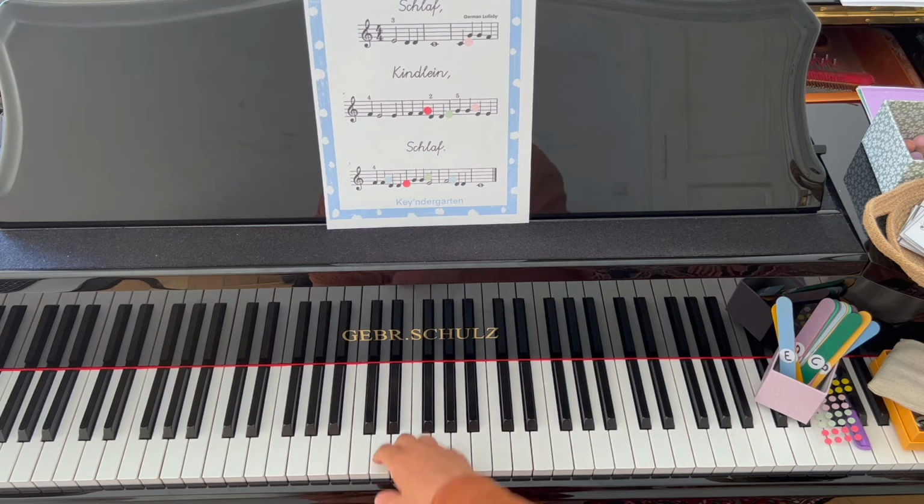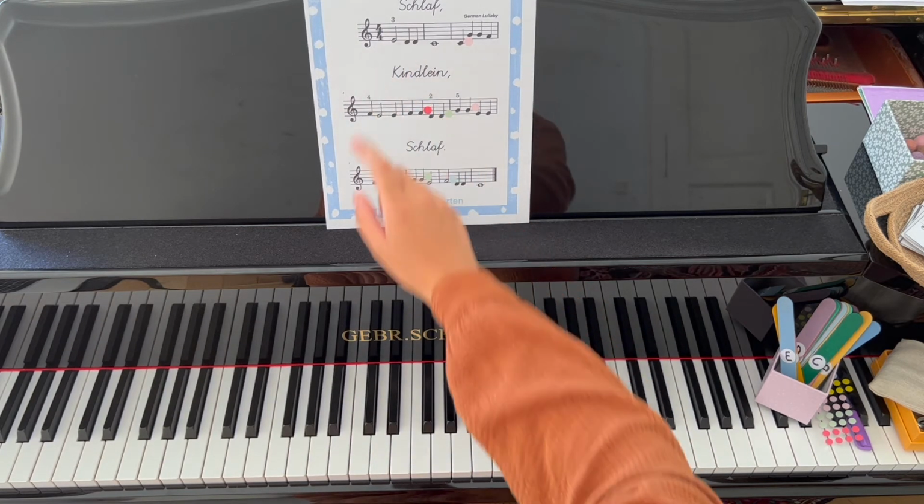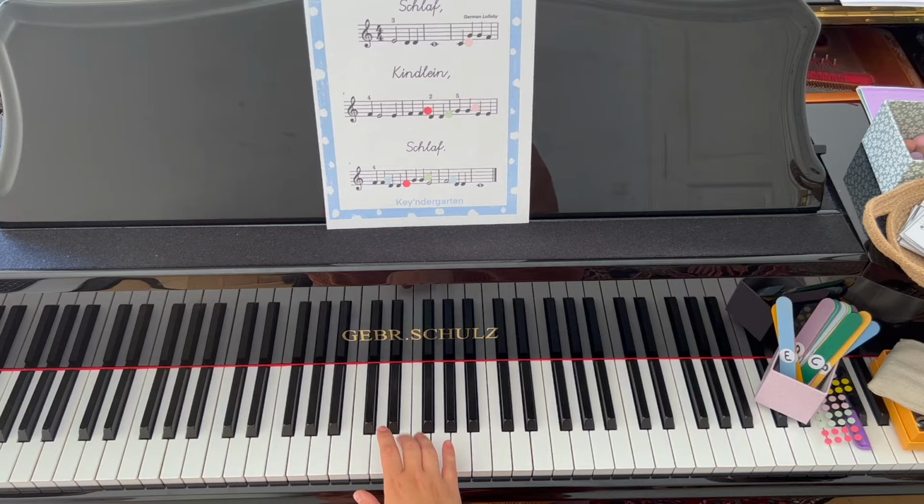So it says finger number 3 goes on E. So finger number 3 goes on E. The thumb goes to C, C, D, E, F, G. It starts with finger number 3. It moves one down to D. And then we have a big skip.